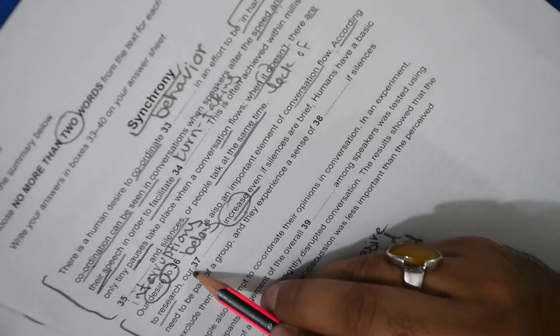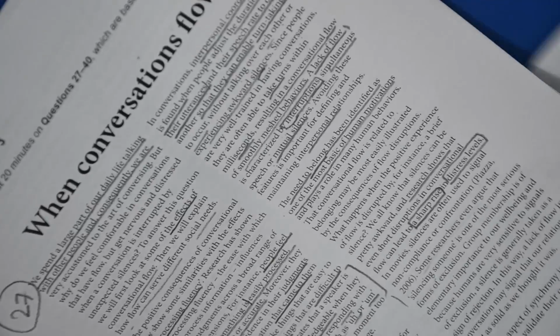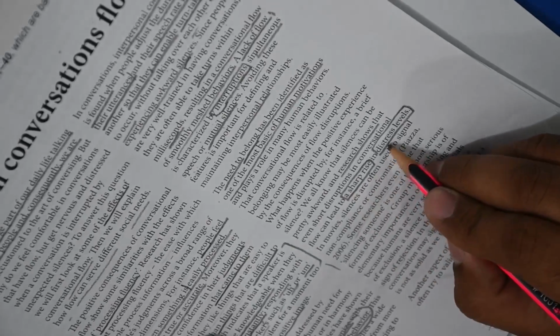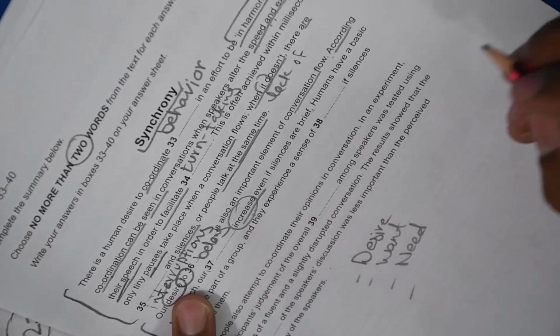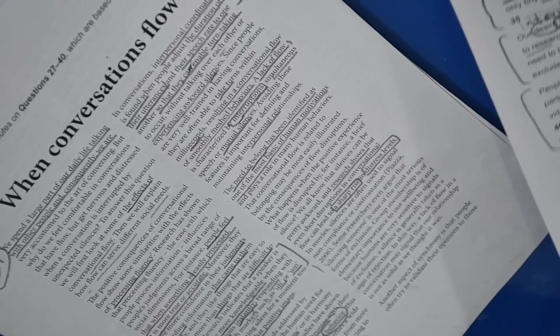According to research, our dash increases even if silences are brief, and for that they are using the word distress levels. So let's write it down here. There is no space, we write it here. Distress level or levels, it should be levels. Yeah, levels, plural. Distress levels.